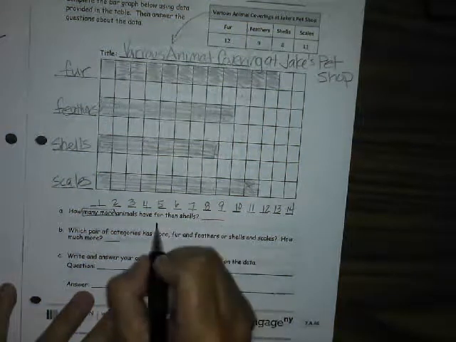equation with minus. How do you know it's minus? Because it said how many... Many more means minus. So fur, how many furs, guys? 12. How many shells? 8. 12 minus 8 equals 4, so the answer is 4.